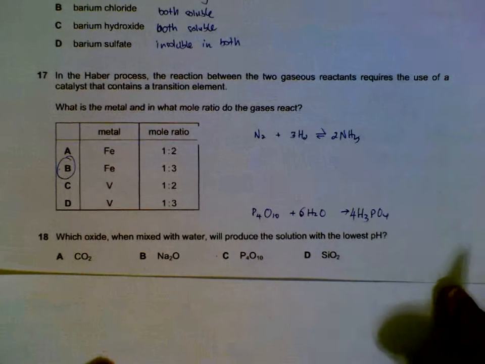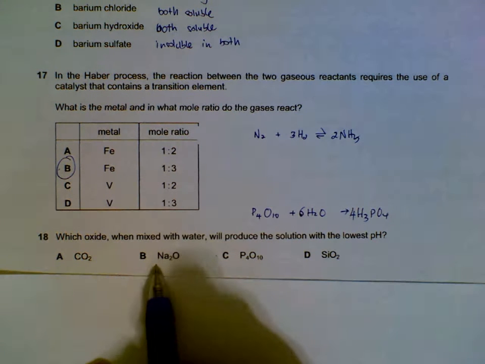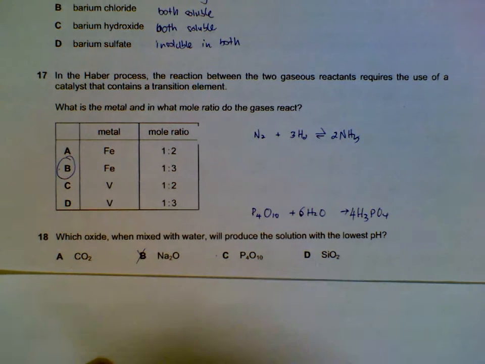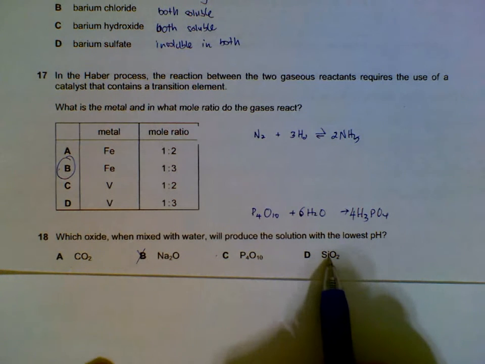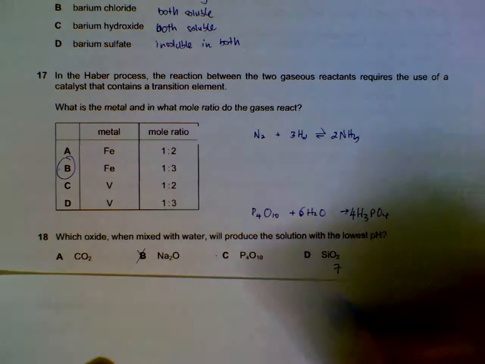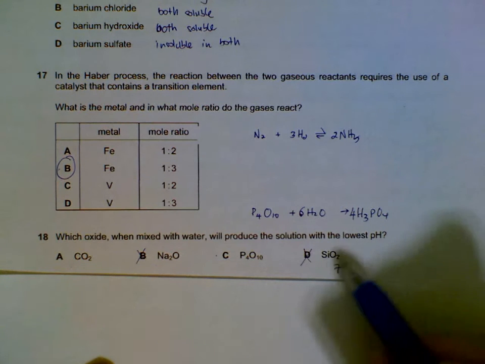(18) Which oxide when mixed with water will produce lowest pH? Now, sodium hydroxide will give us an alkaline solution. Right, so that one is out compared to the acidic ones. Silicon dioxide, you have to know, is insoluble. So actually when you throw it inside water, its pH is actually 7. It is acidic, but you react with base. It doesn't dissolve in water.